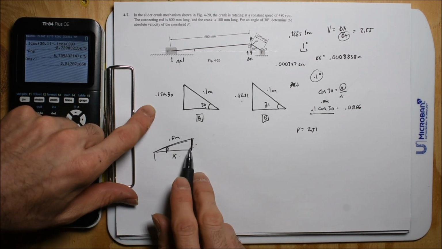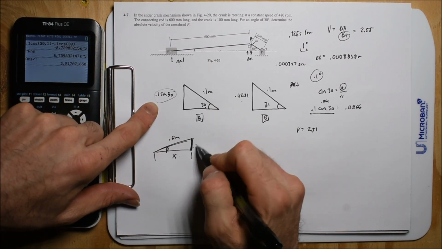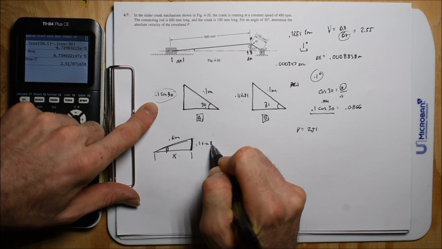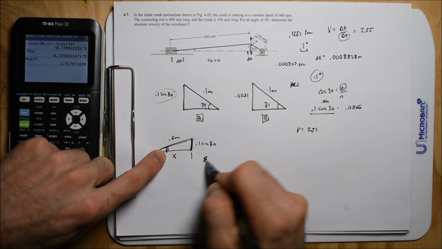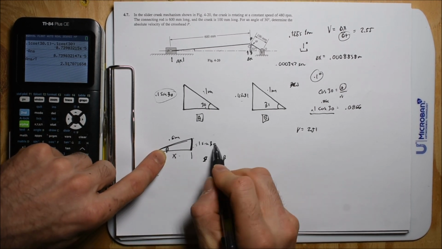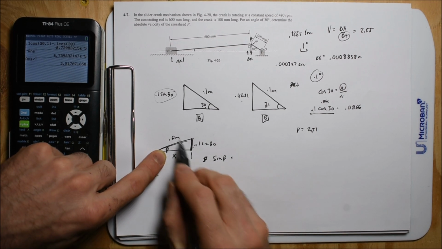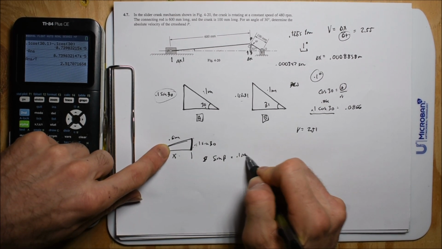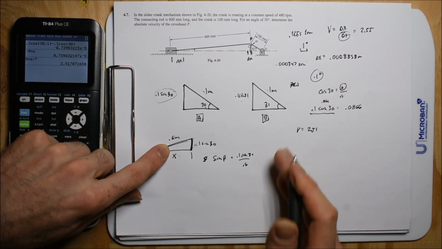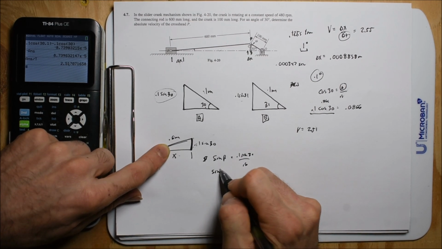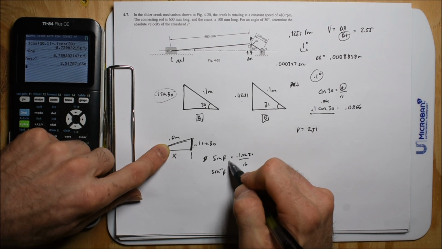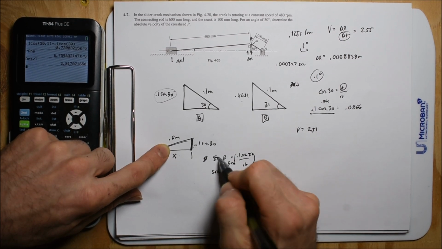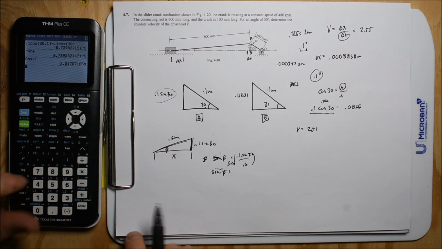The only way I know how to do this is, okay, so I know this is 0.1 sine 30, and now I know this angle because if I go sine of beta is going to be opposite over adjacent, 0.1 sine 30 over 0.6. And then I can inverse sine this and get the angle. So, inverse sine of this, and now I can get beta.